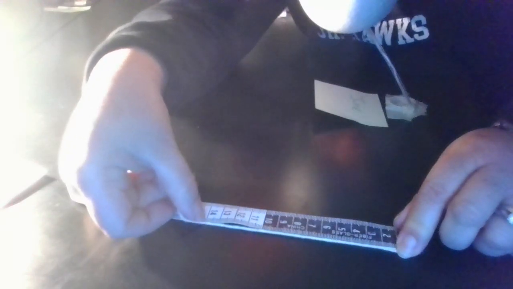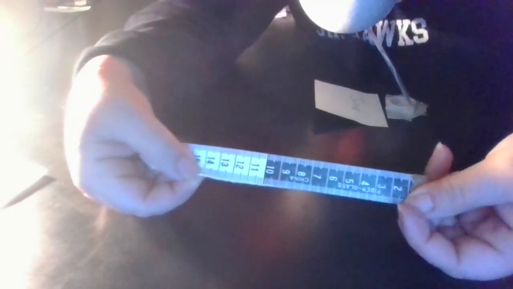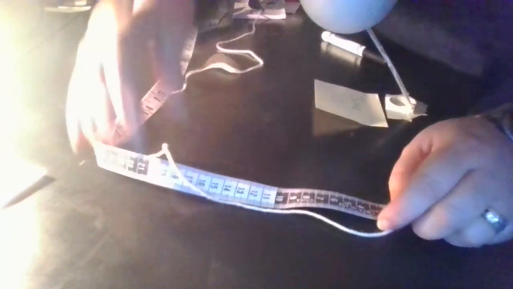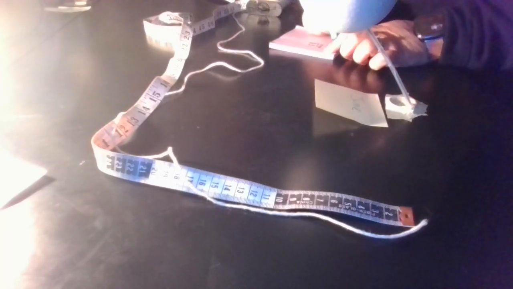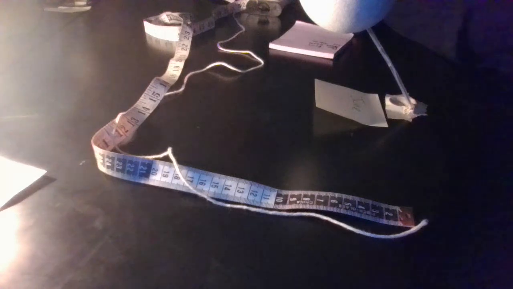My finger is right here. And that is at 14. My finger is at 14. Okay. Thinking to myself, what does that mean? Is this like the other one or is it different? So far I've got 8 centimeters for December, 11 for March, and 14 for June.